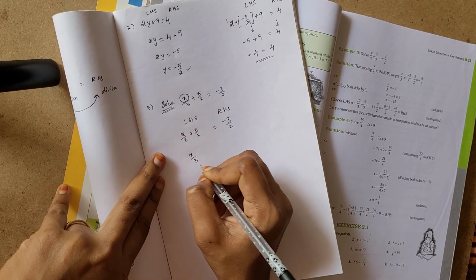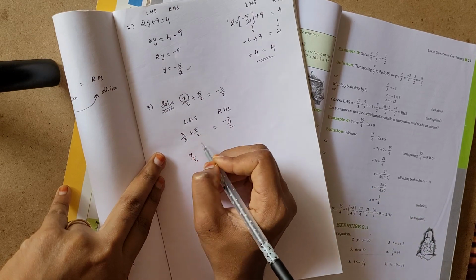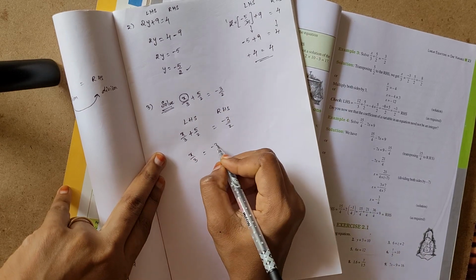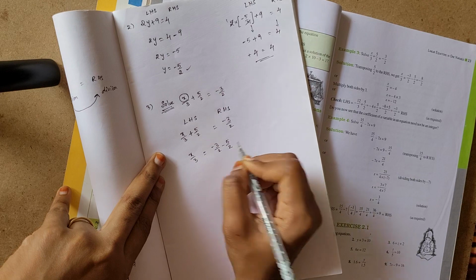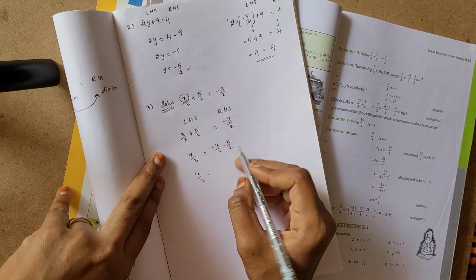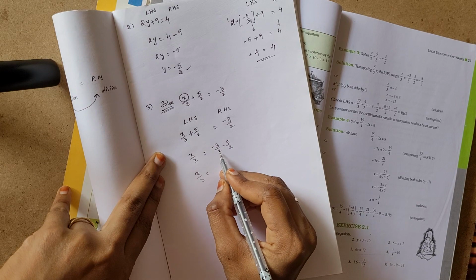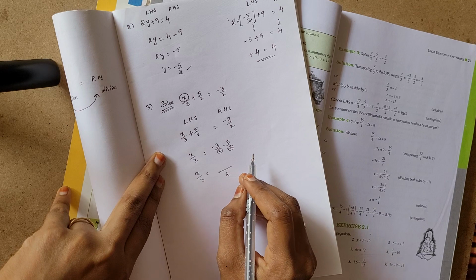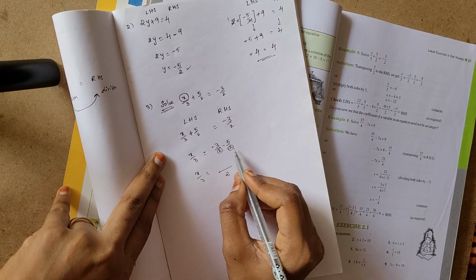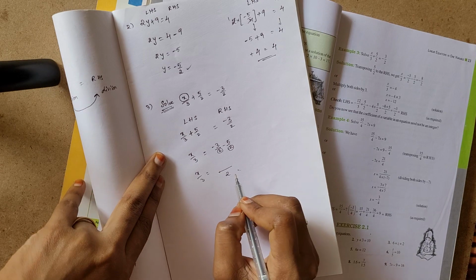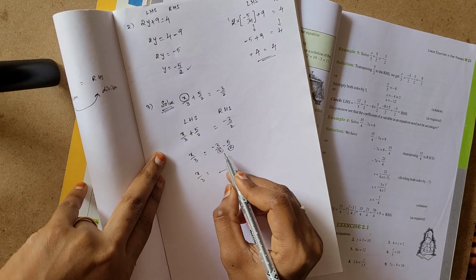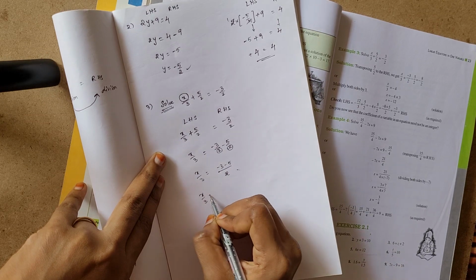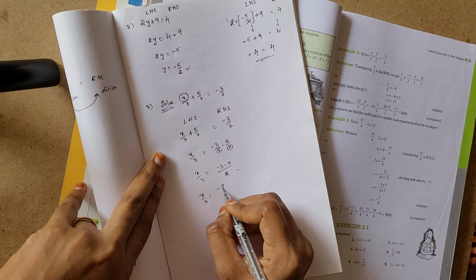So x by 3 we will keep as it is, and first we will send the term which doesn't have any variable to the other side, which is equal to minus 3 by 2 minus 5 by 2. So x by 3 is equal to, when we have the same number in the denominator, then the LCM will be 2. LCM you might have learned in the previous classes, where we do it for the denominators to make a common denominator. Here we already have a common denominator 2, no need to do LCM. So minus 3 minus 5. So x by 3 is equal to minus 3 minus 5, which is minus 8 by 2.